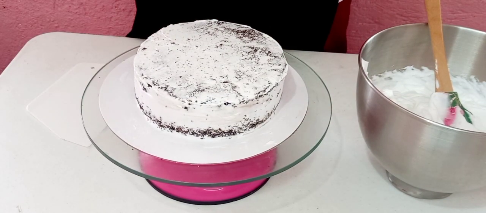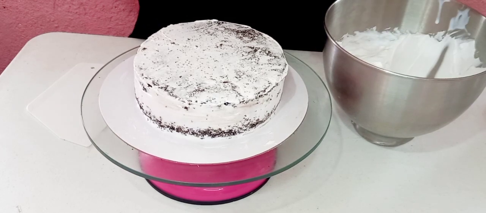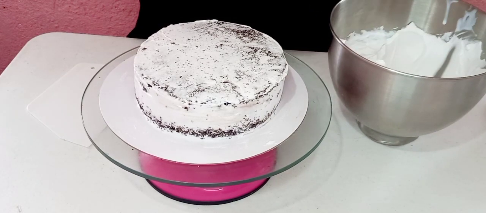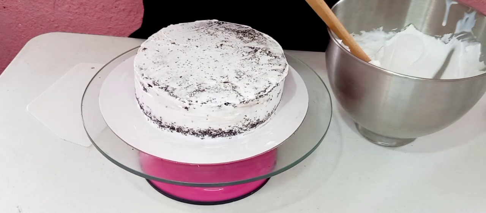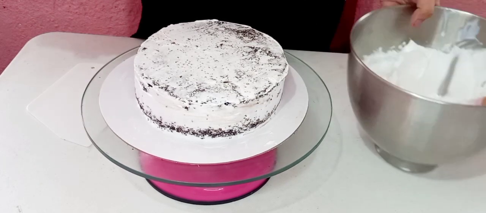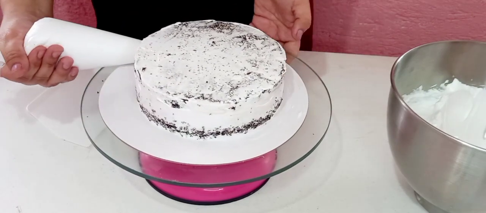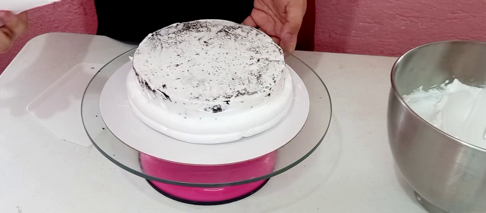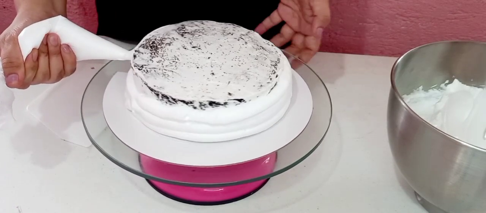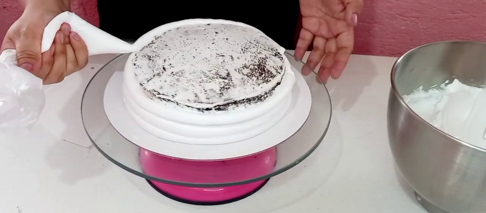Again, get a piping bag and place your whipped cream. And start piping on the sides of your cake. So starting from the bottom, going upward.